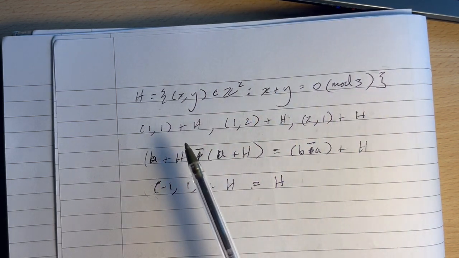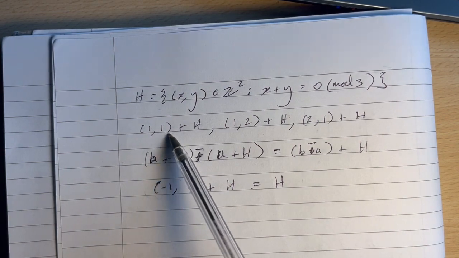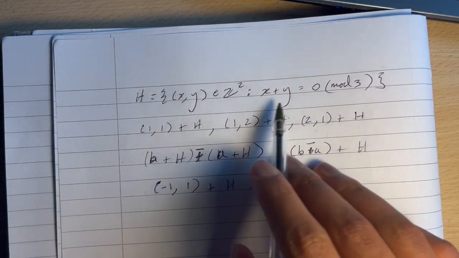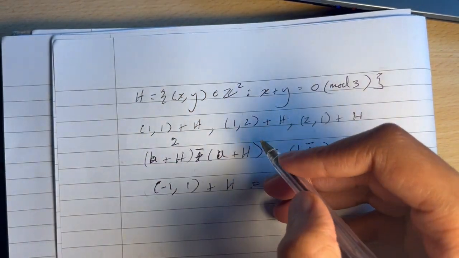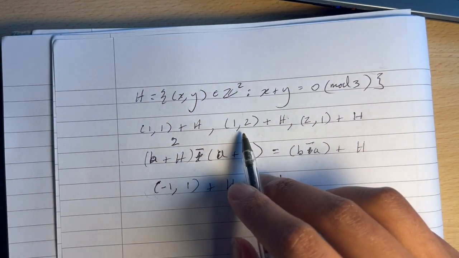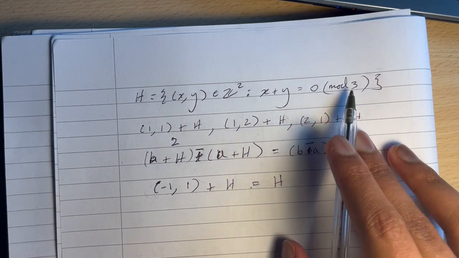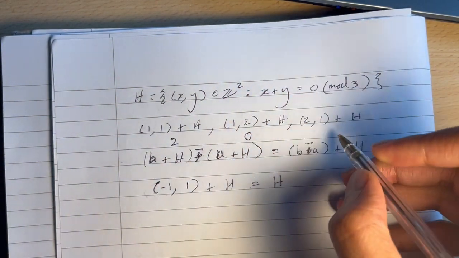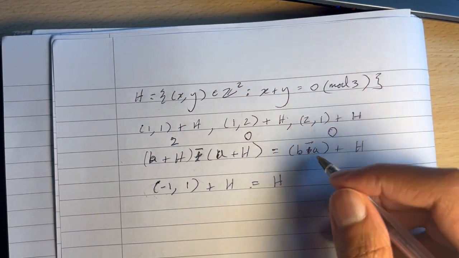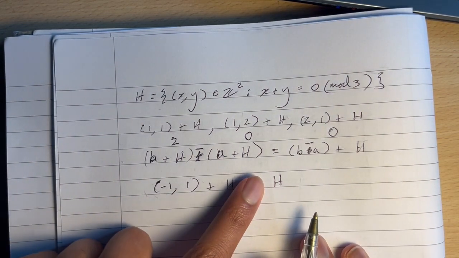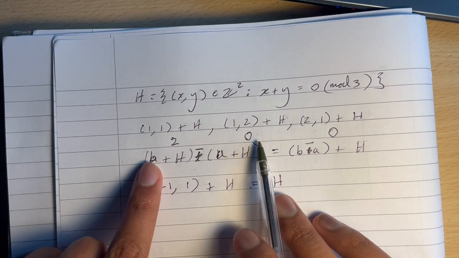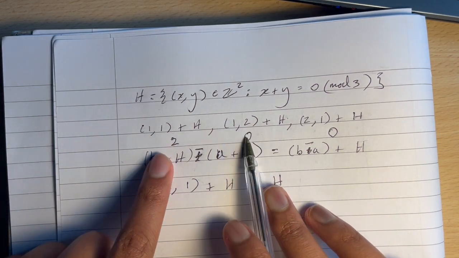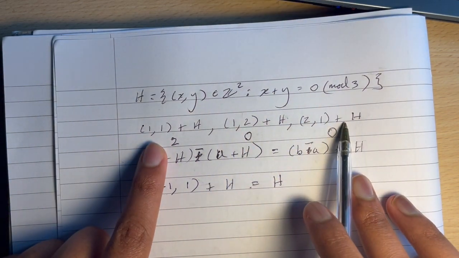So this would be a coset that corresponds to this being a 2. This would be a 3, but we can also just reduce 3 to 0 because it's modulo 3. And this would be 0 as well. And thinking about it this way, you can tell that two of these cosets are distinct.